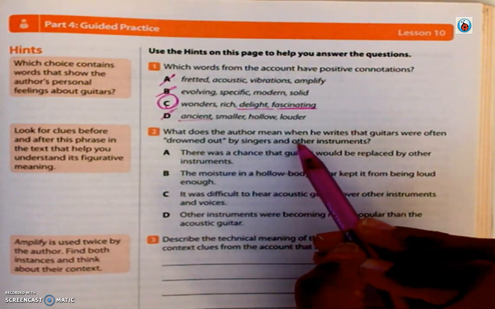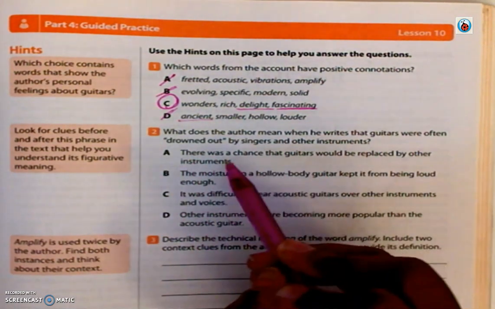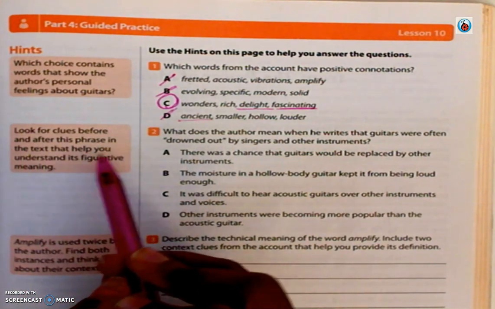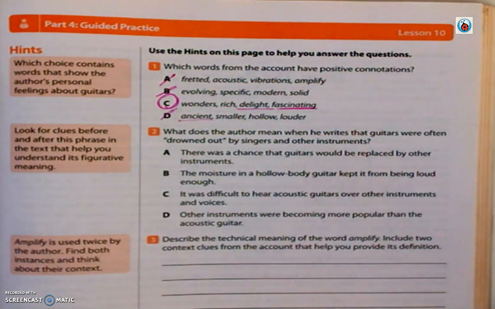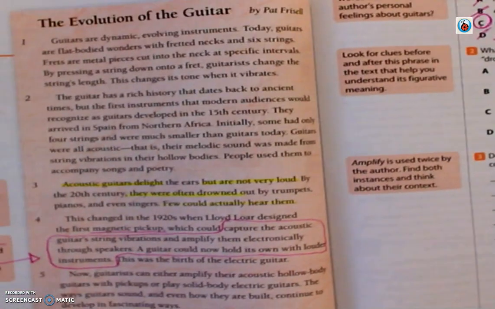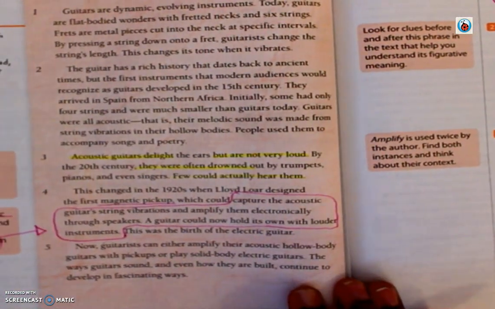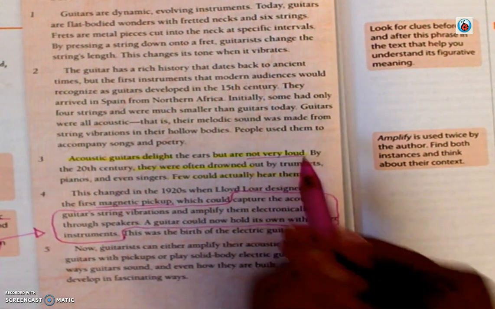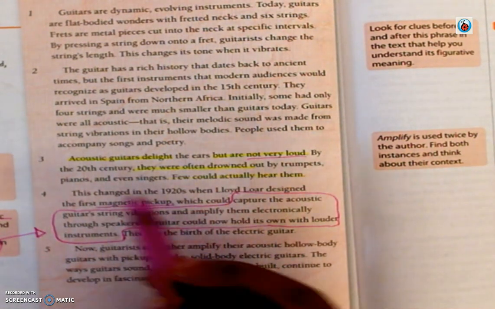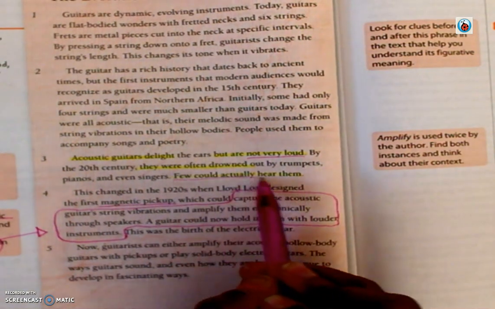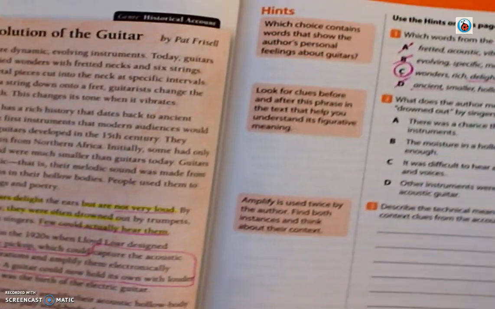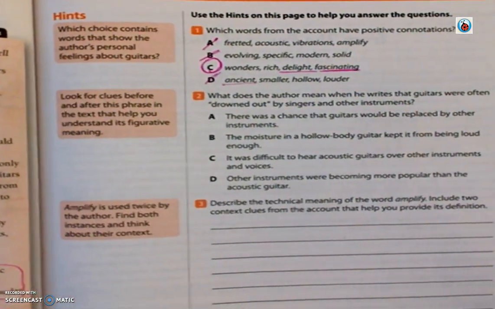What does the author mean when he writes that guitars were often drowned out by singers and other instruments? It says, look for clues before and after this phrase in the text that help you understand its figurative meaning. If we go back to page 98, we circled it in the text, and we know before that that the acoustic guitars were not very loud. That's before our statement. Then right after our statement, few could actually hear them. So we have this theme here of not very loud and not being able to be heard. Let's look at our options and see what we've got.